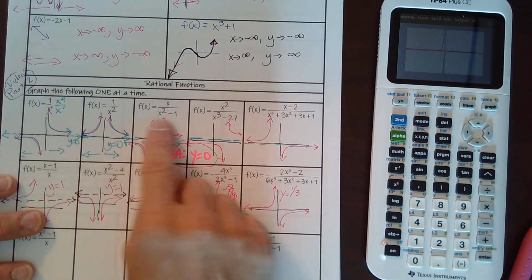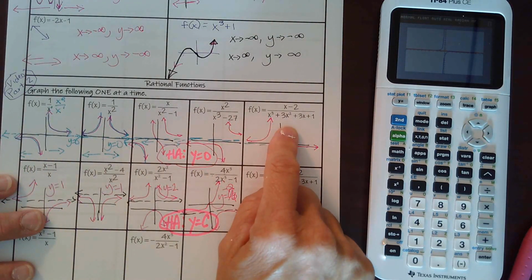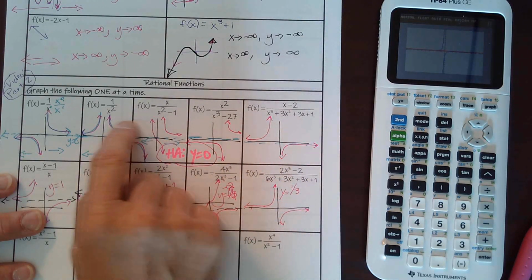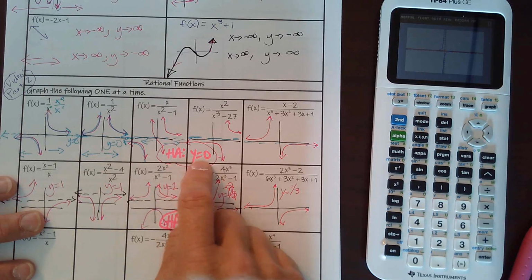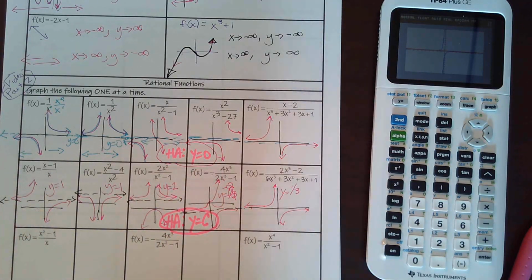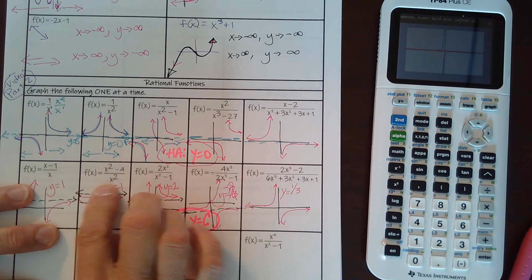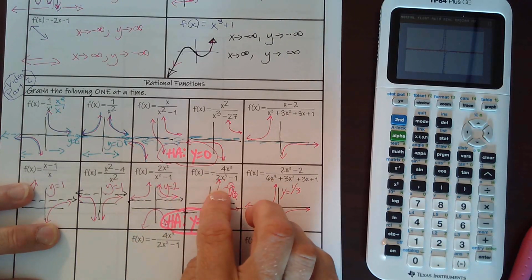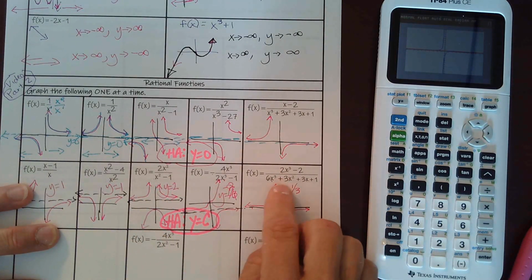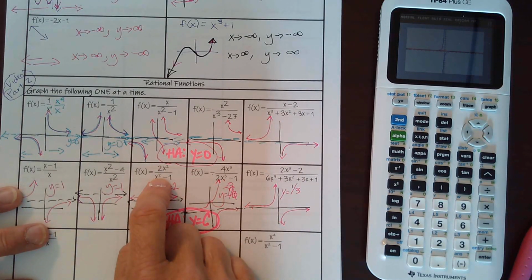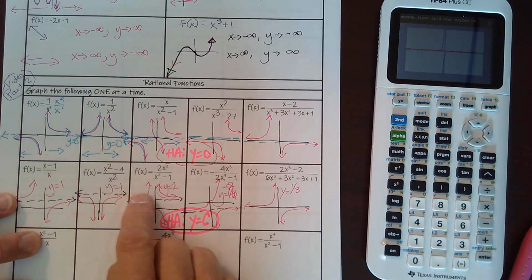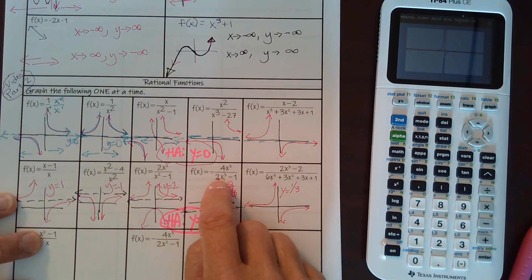When the degree of the numerator is smaller than the degree of the denominator, you know you will have a horizontal asymptote, y equals 0, always. When you have a rational function whose degree of the numerator and denominator are the same, you will have a horizontal asymptote. And to determine that horizontal asymptote, you simply divide the coefficients.